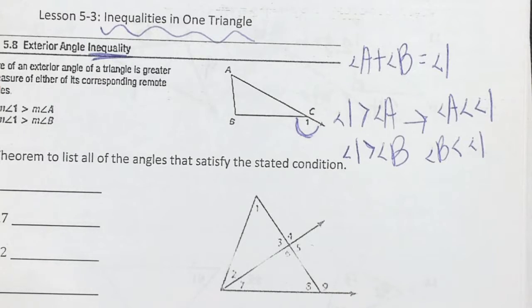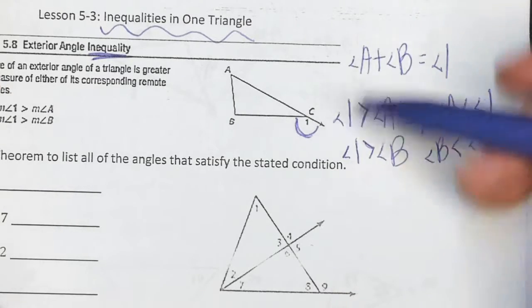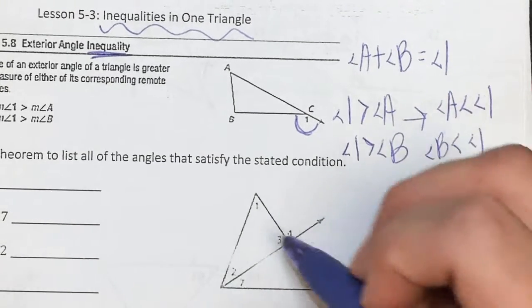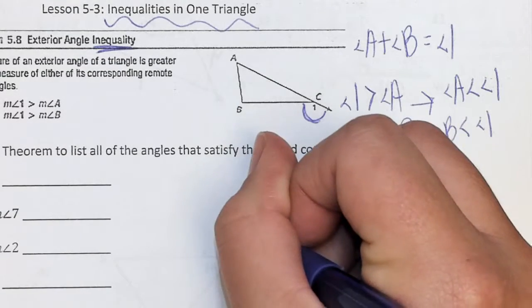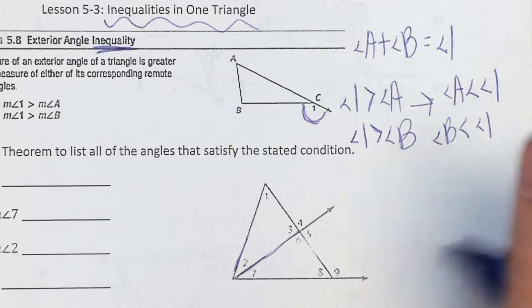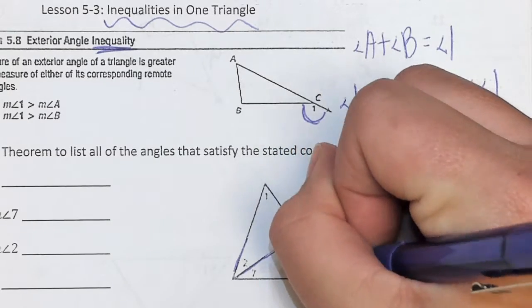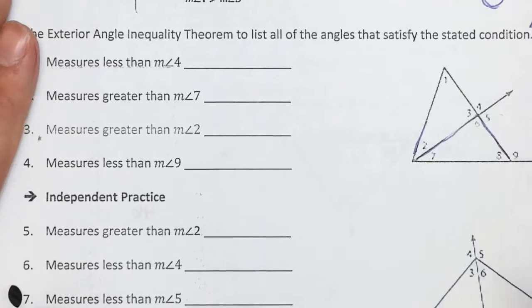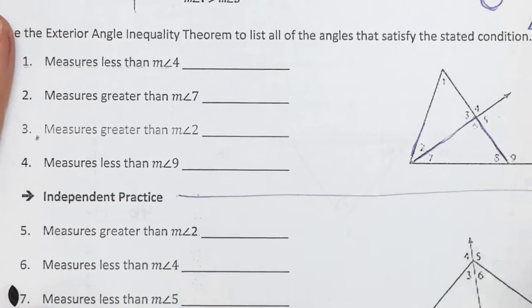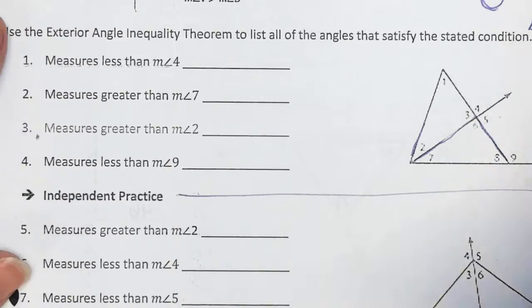That's the first part. And this is kind of confusing because there's more angles that you will want to say are less than or greater than. But I just want you to use the angles that are based off this theorem. So let's just look at 1 through 4 because those are the only ones that use this triangle.